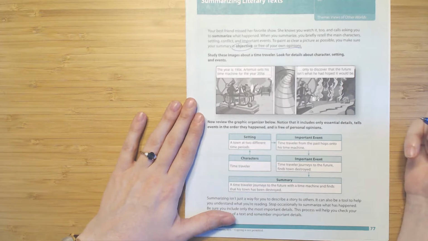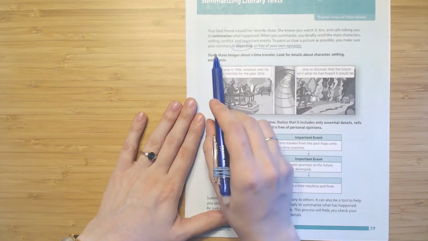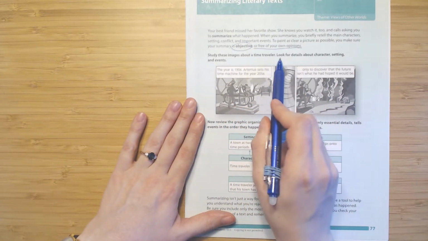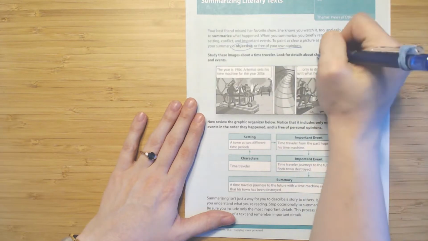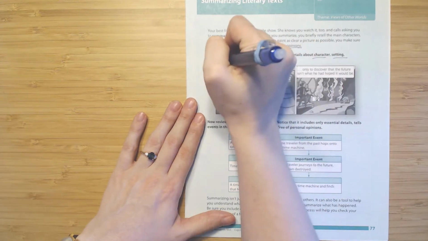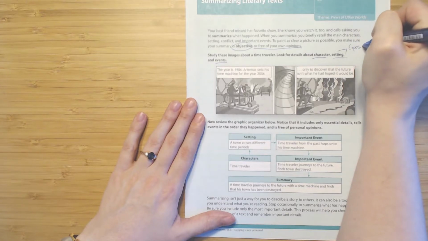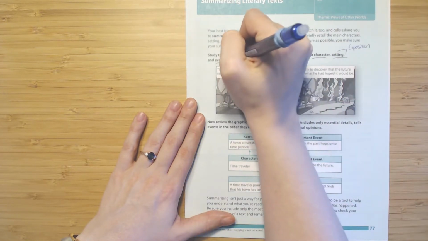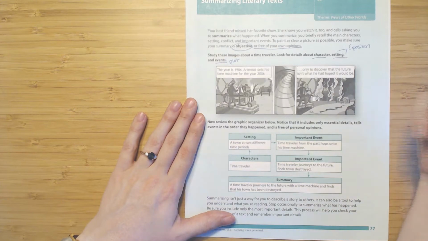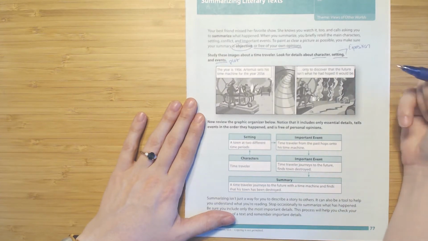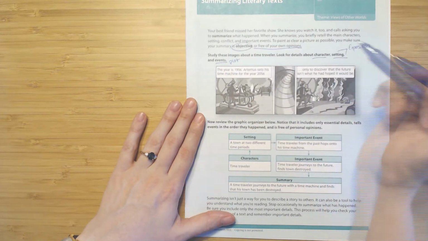By the way, we're starting on page 77 of our iReady book. Sorry about that. And it says here, to study these images about a time traveler, look for details about character, setting, and events. So we know that these are the exposition, and then the events are the plot. So a summary needs to include the setting, character, and the plot.